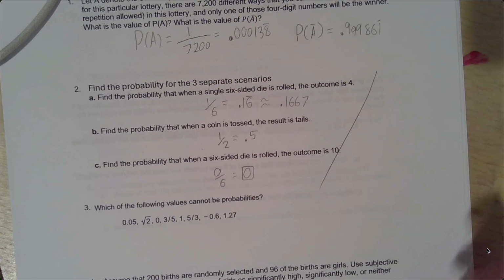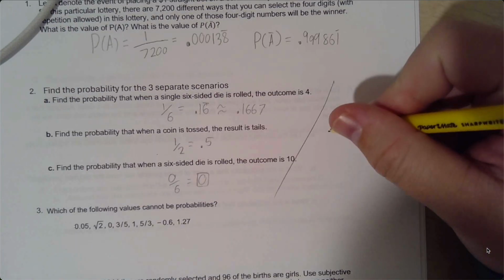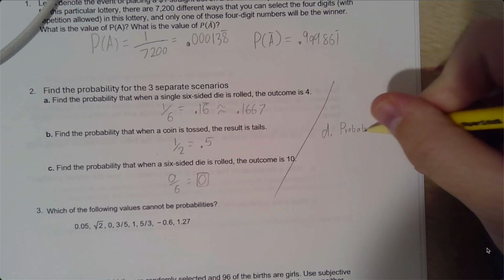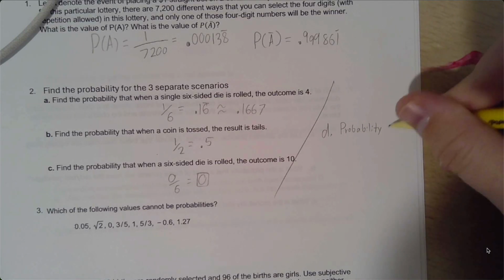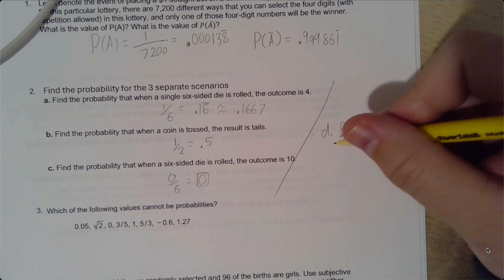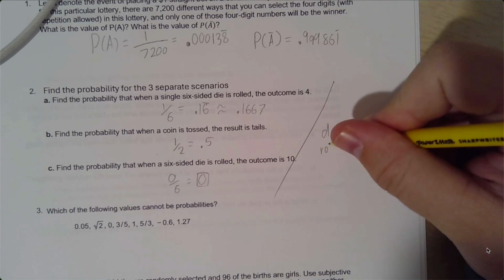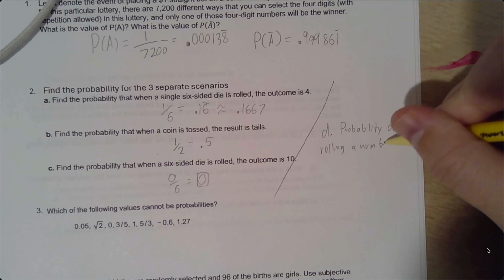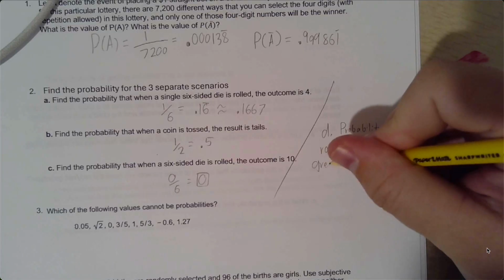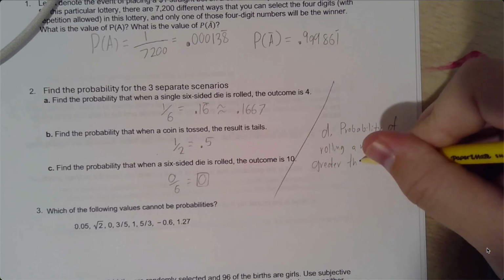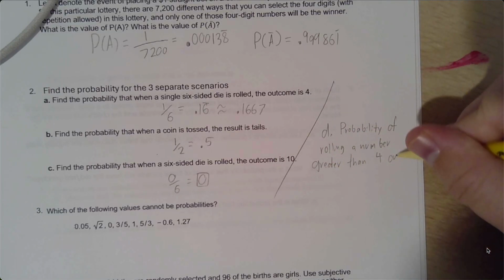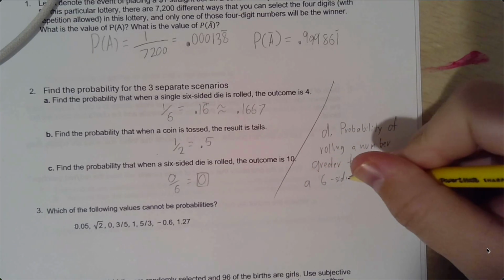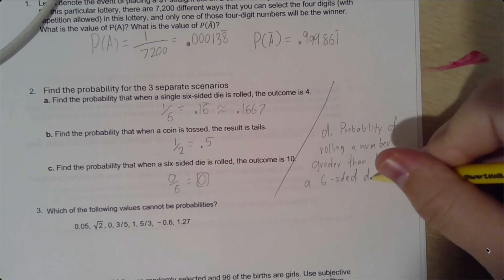As maybe a 4th example, I just feel compelled to add this in, we could also say the probability of rolling a number greater than 4 on a 6-sided die, however you want to say that.